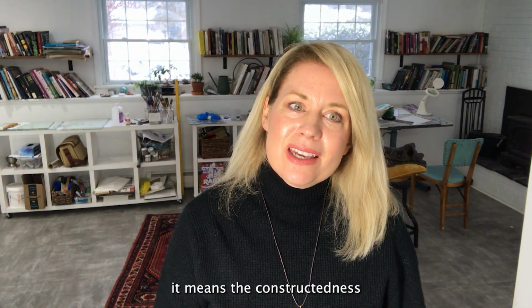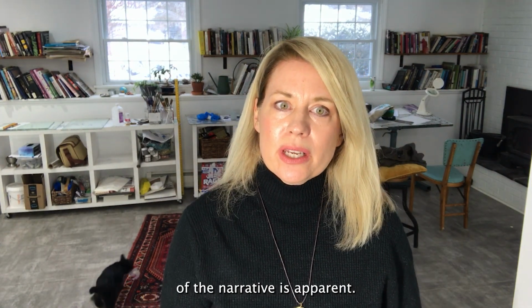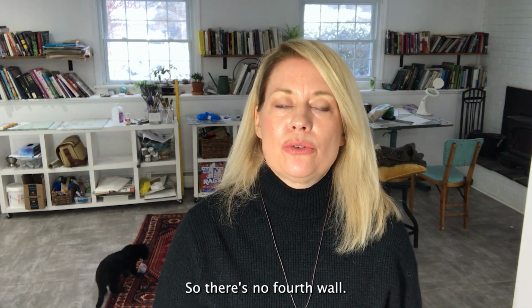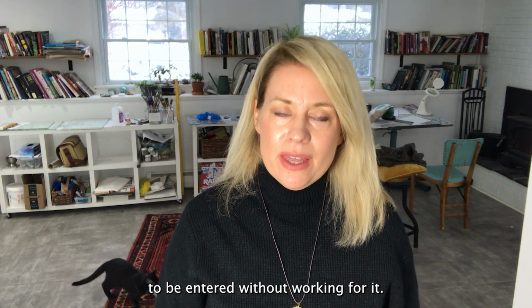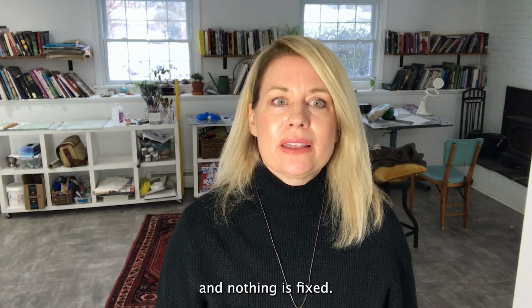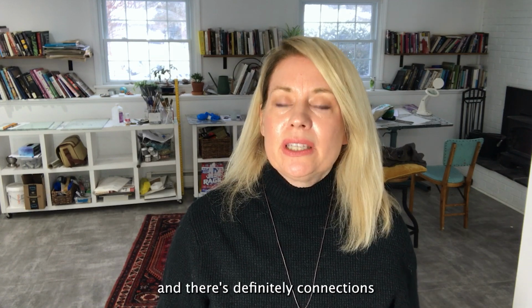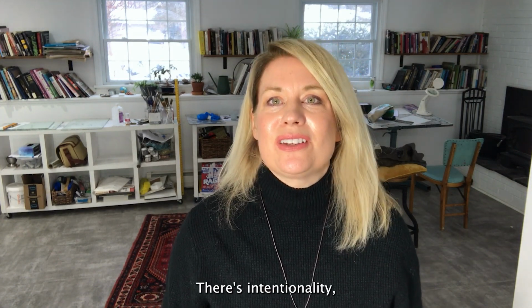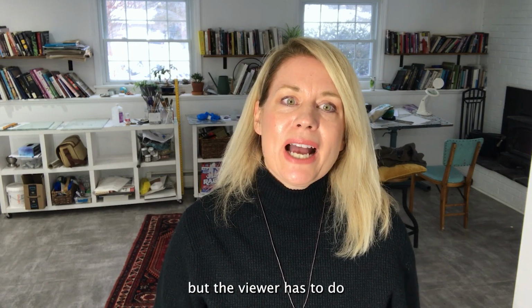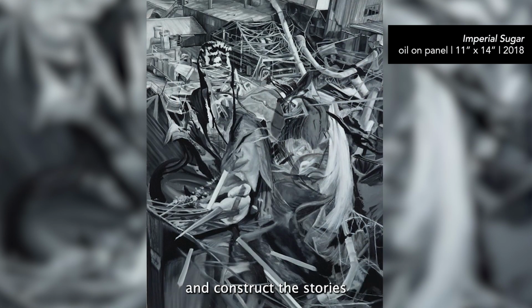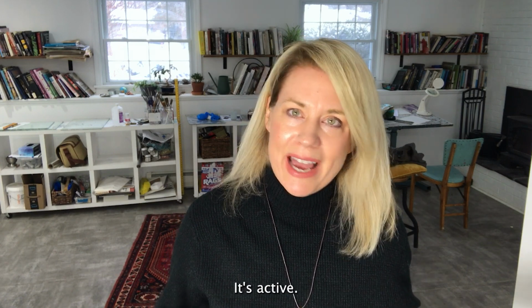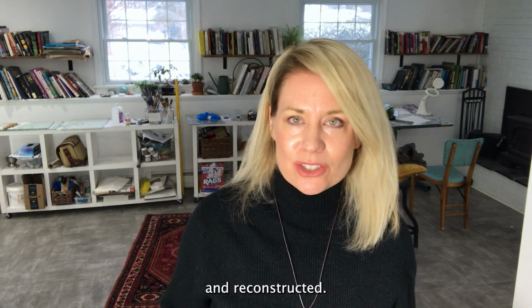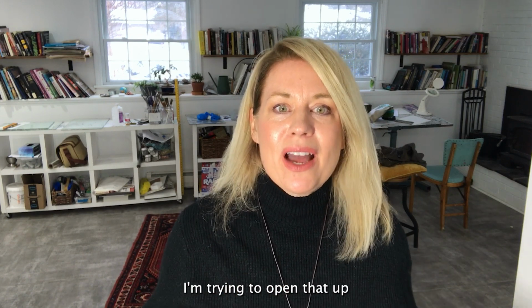What is the implication of transcending places, time, and linear narrative in my work? Well, for me, it means the constructedness of the narrative is apparent. So there's no fourth wall. The scene is never able to be entered without working for it. There's a lot to connect, and nothing is fixed. There's a structure to it, and there's definitely connections to be made. There's intentionality, but the viewer has to do the work, has to make connections and construct the stories as they view them. And I think about how history spans multiple generations and frameworks. It's active, it's always being constructed and reconstructed. I'm trying to open that up.